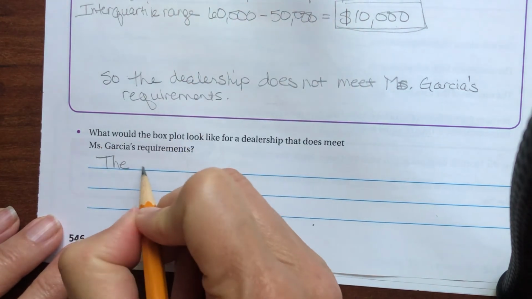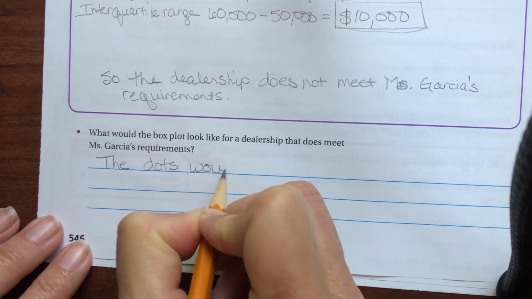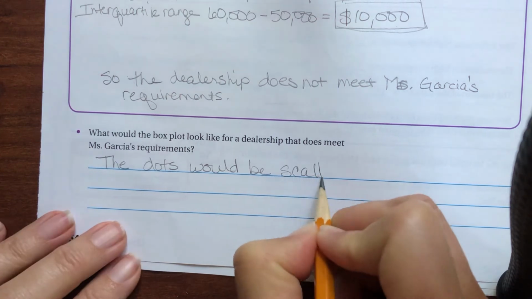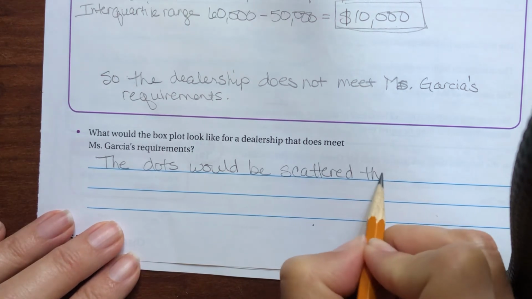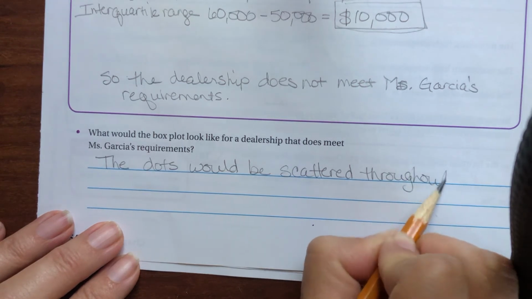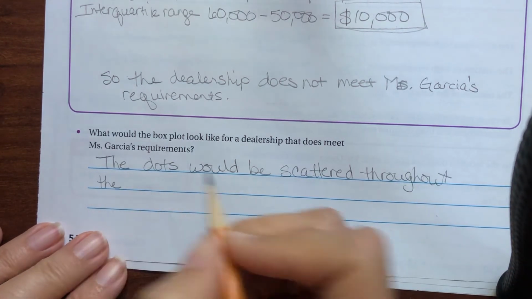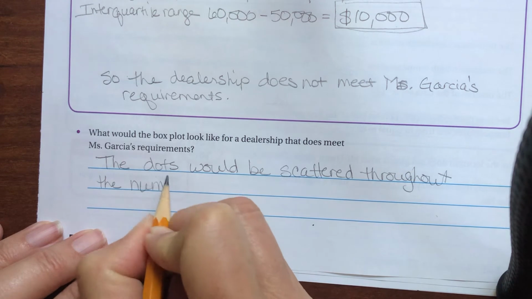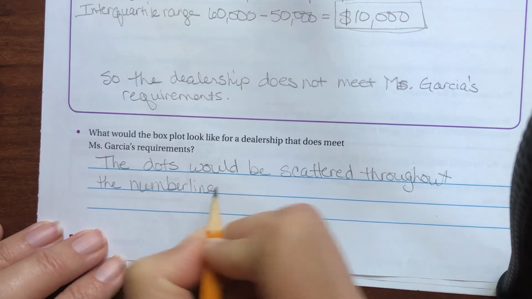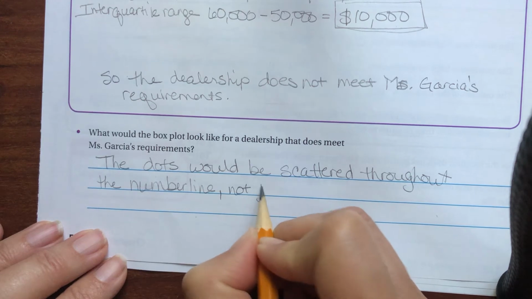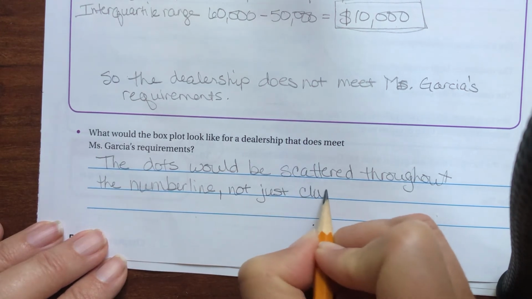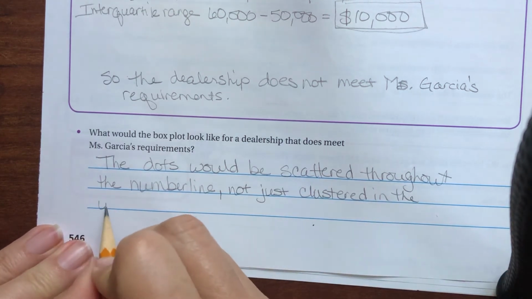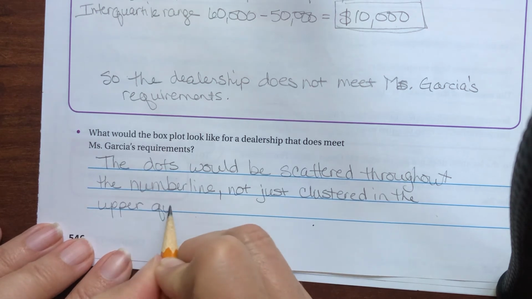Well, I should call them the dots. The dots would be scattered throughout the number line, not just clustered in the upper quartile.